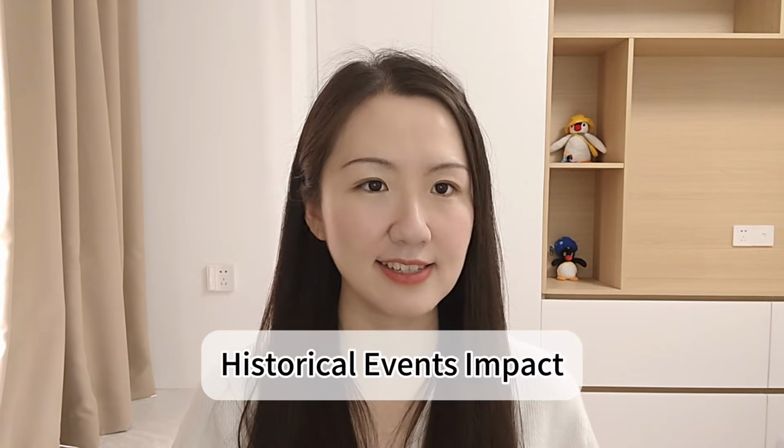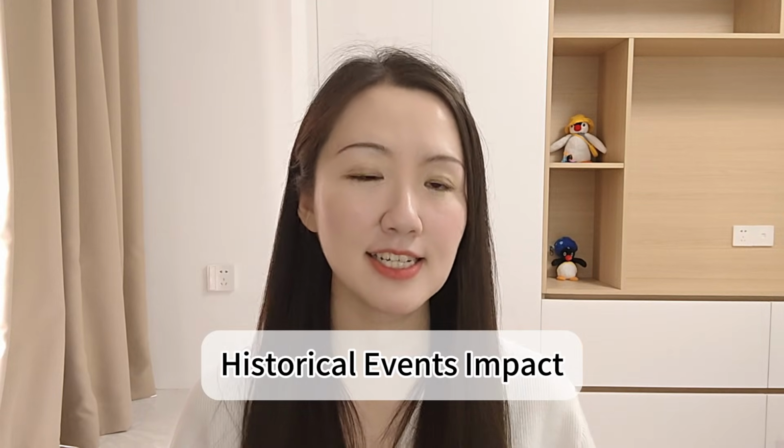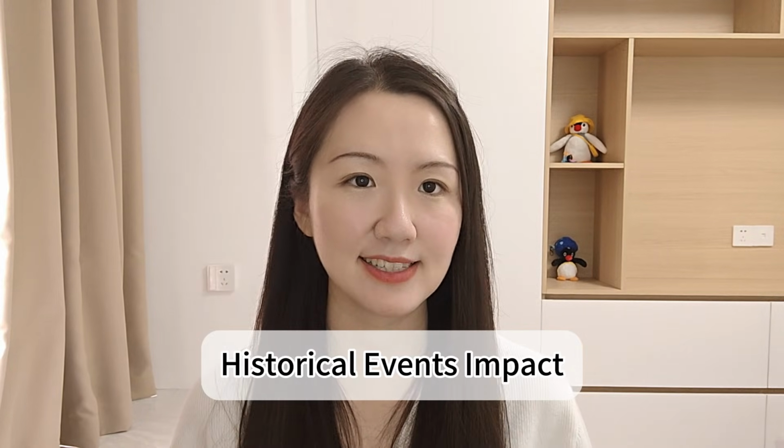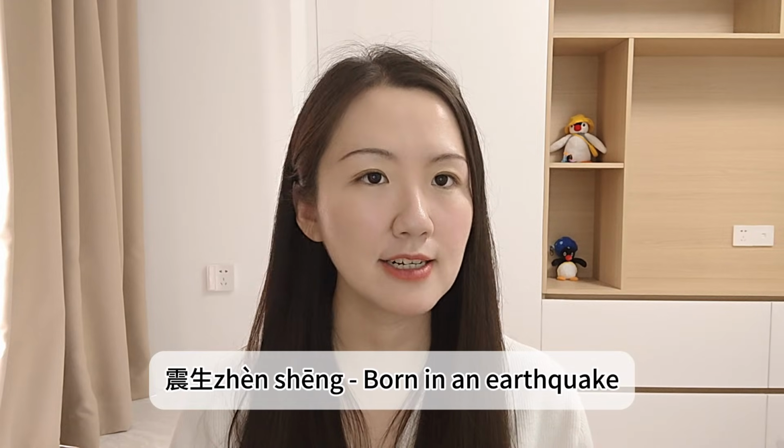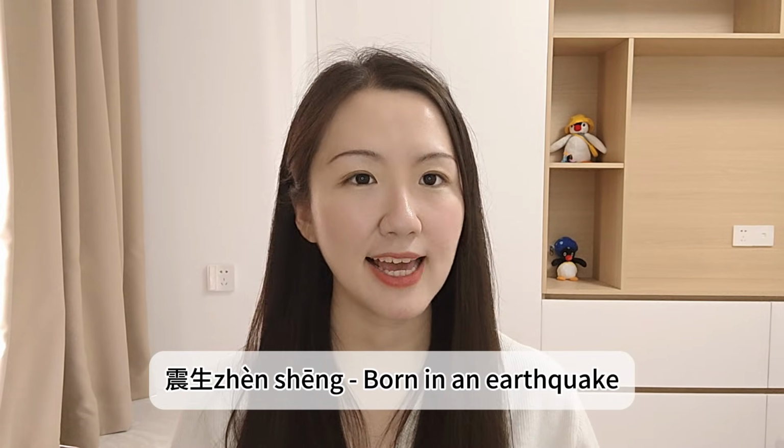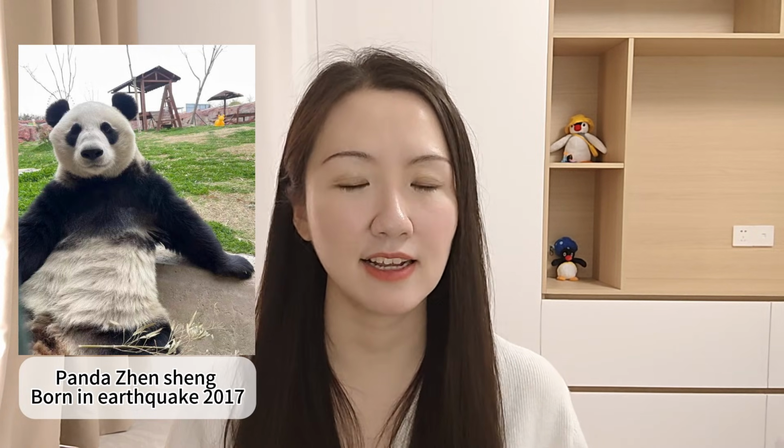There's another important factor. Historical events also have a significant impact on naming trends. When there was an earthquake in certain years, some people might name their kids 震生, which means born in an earthquake. The most famous born-in-earthquake case is a panda, who was born in 2017 after an earthquake in Ya'an.